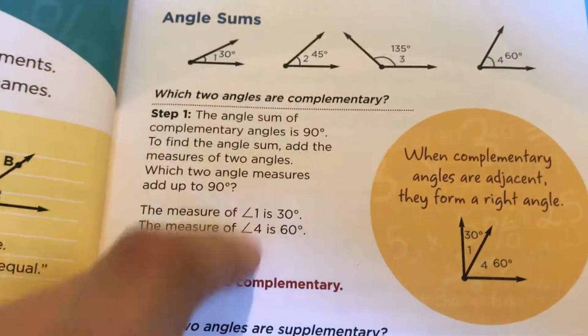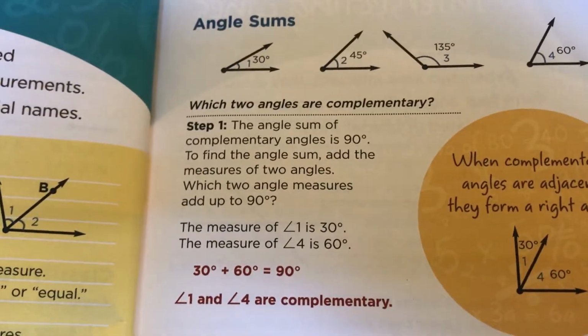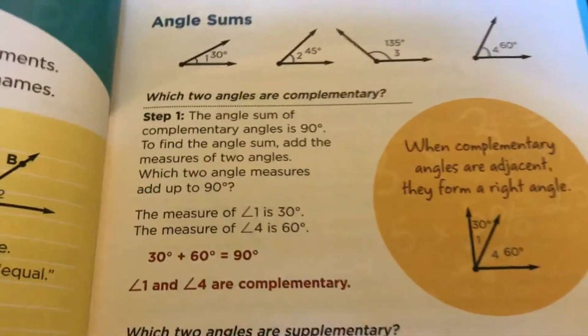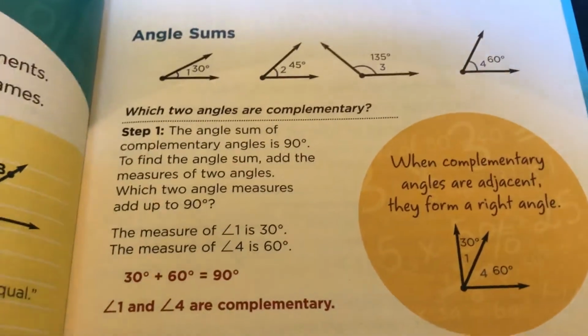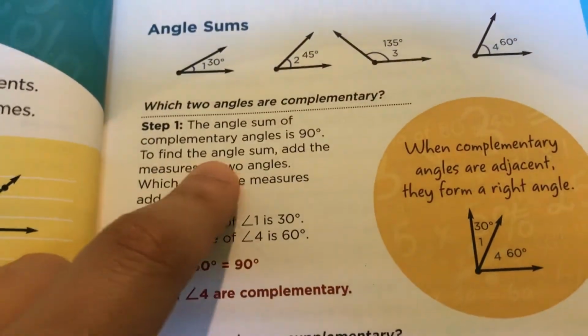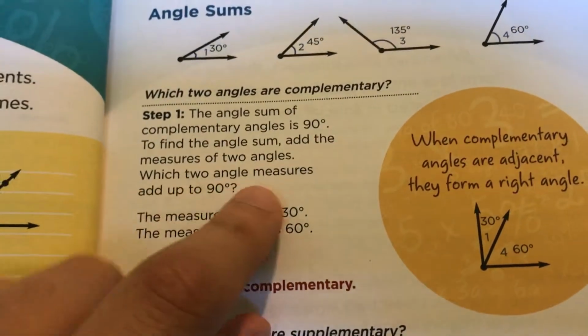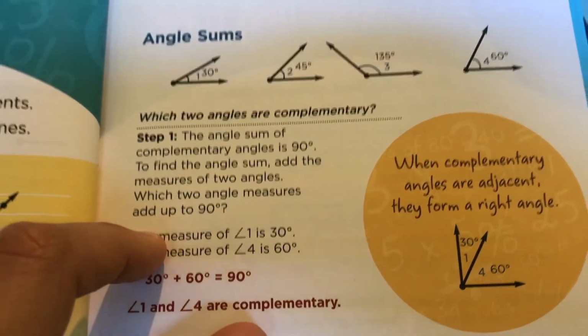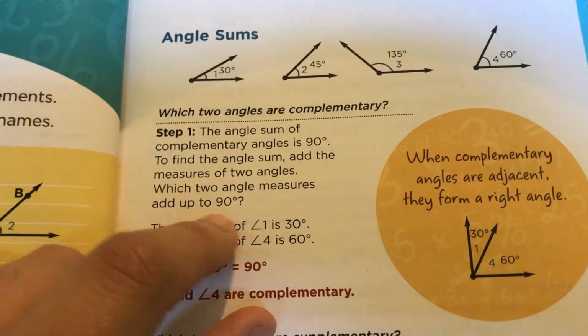Which two angles are complementary? Step 1. The angle sum of complementary angles is 90 degrees. To find the angle sum, add the measures of two angles. Which two angle measures add up to 90 degrees?